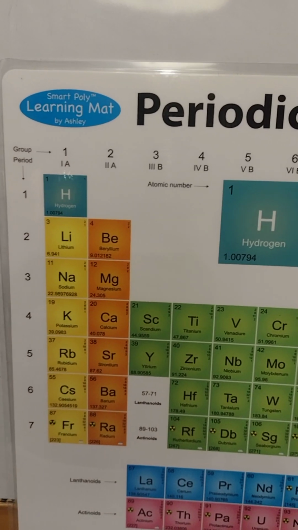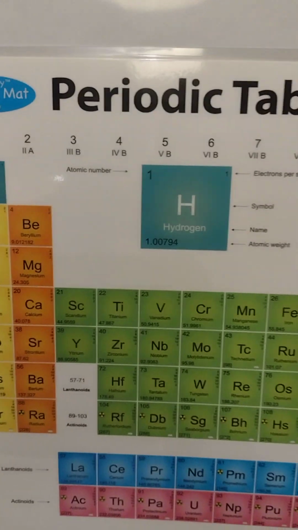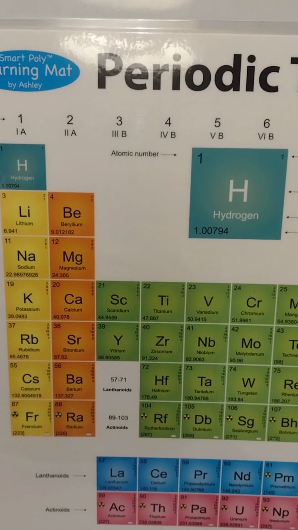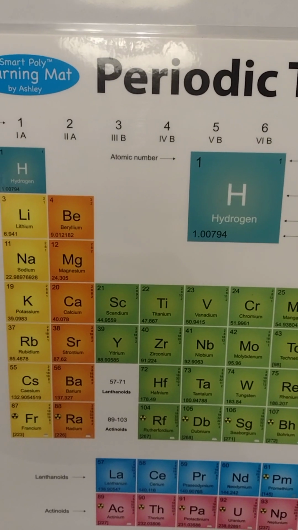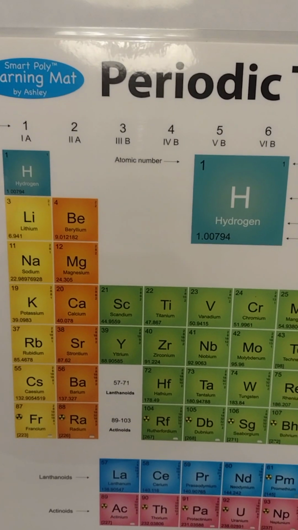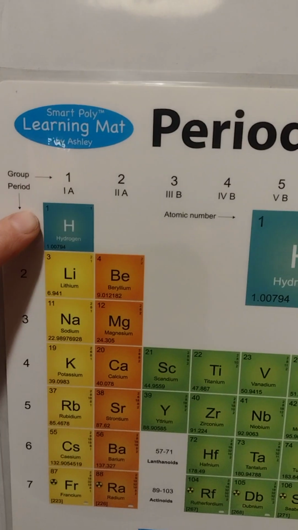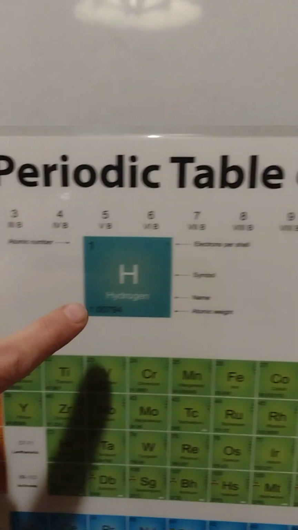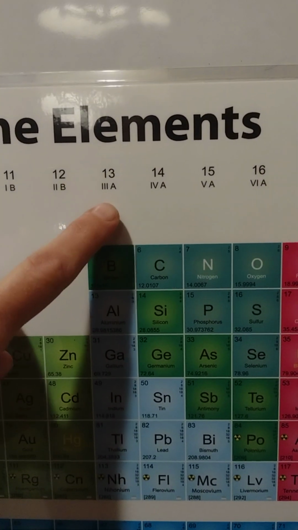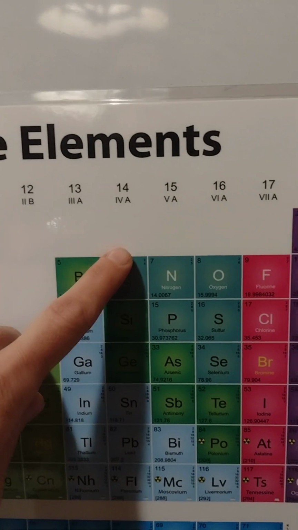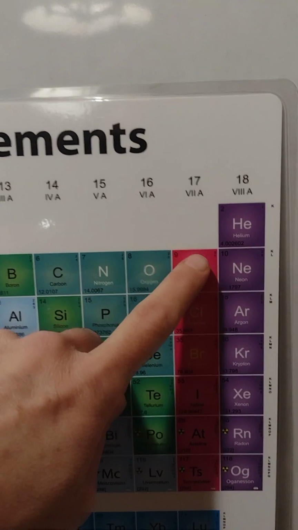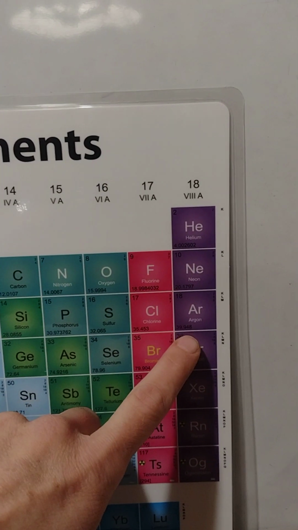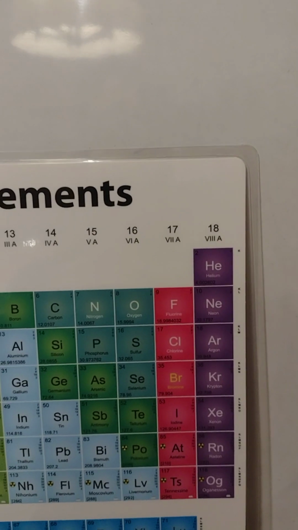So as you move along to the right along the periodic table, the valence electrons increase. So this one right here, it's going to have 1 valence electron, 2 valence electrons over here, 3 valence electrons, 4, 5, 6, 7 valence electrons, and then you have 8 valence electrons. Let me show you why that is special.